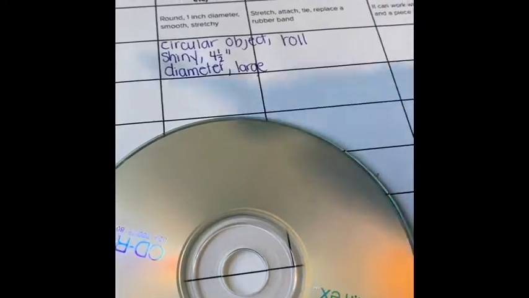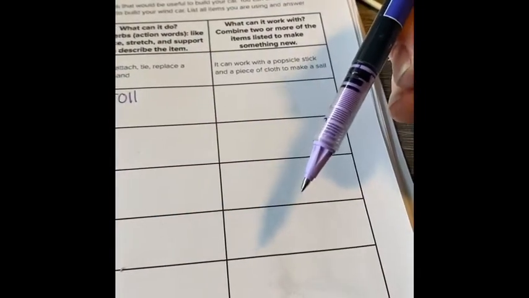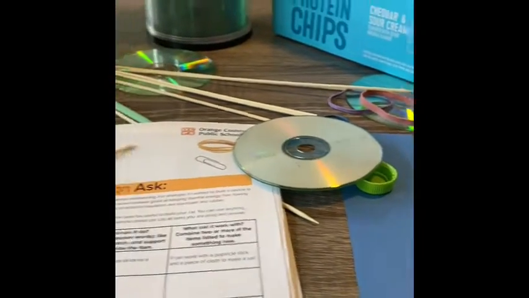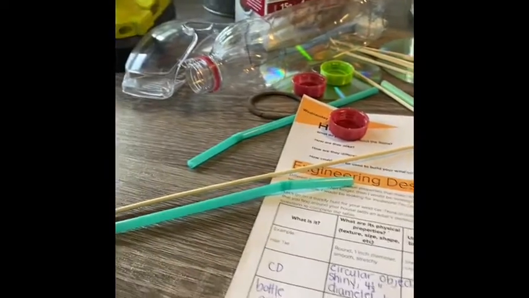In the next column, I'm talking about what it can do. What are some of the verbs, the action words? This one can roll, so I documented that there. And in this column, I'm thinking about how these items can combine with other items to make something new. I've been thinking about that the whole time, and I'm going to continue to keep that in mind. Then I'm going to come back to that last column.